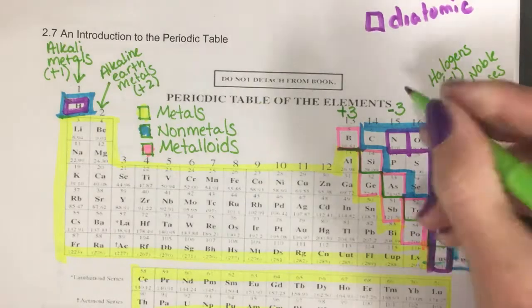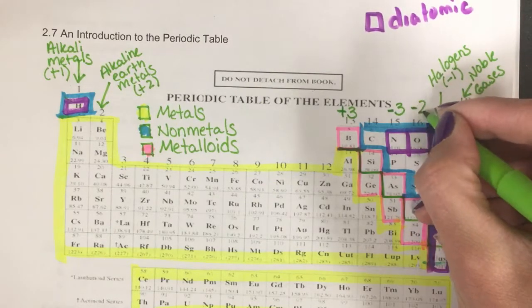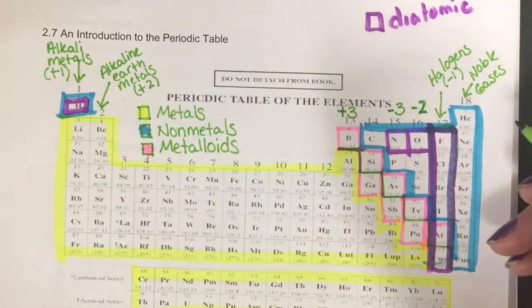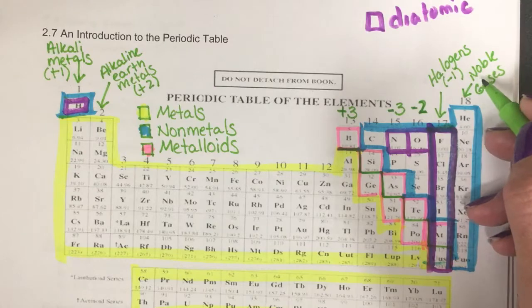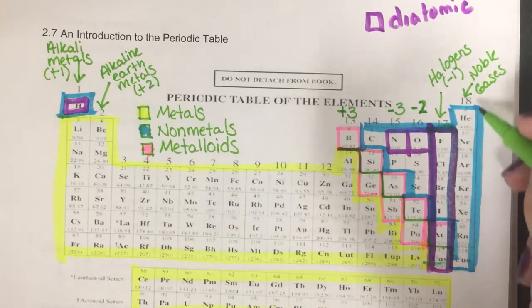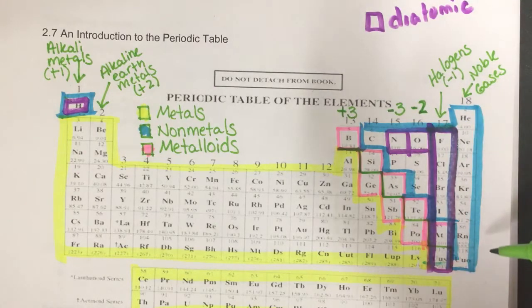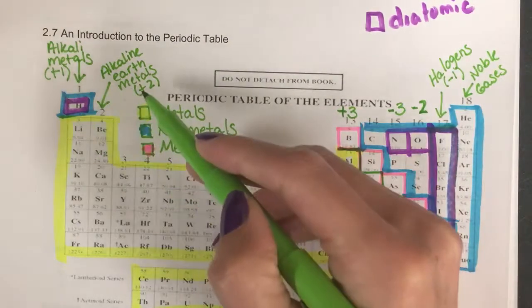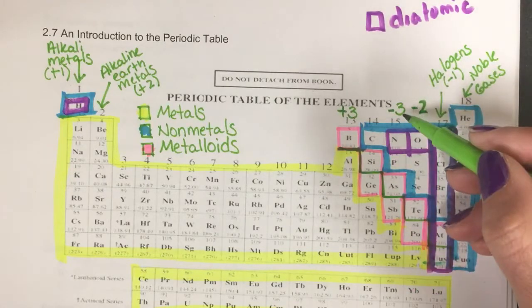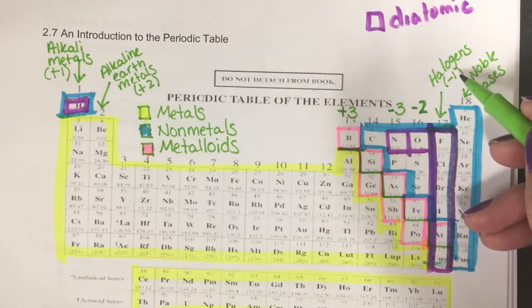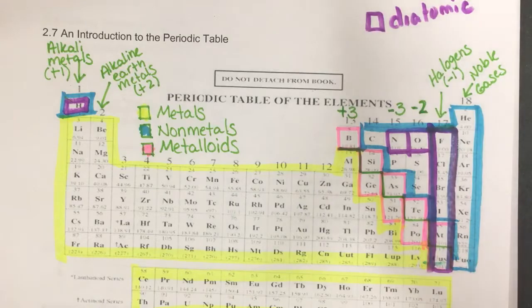Oxygen, sulfur, selenium are going to be a -2. We said our halogens are a -1, and then the noble gases don't form ions, they don't have a charge. So it's really important that we remember +1, +2, +3, skip, -3, -2, -1. We need to memorize that, because otherwise naming is going to be really hard.